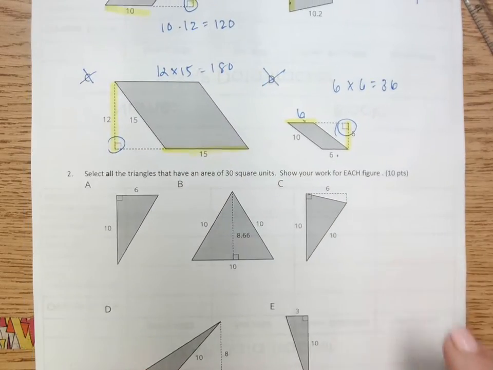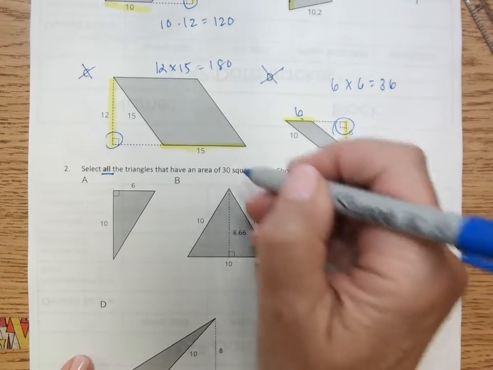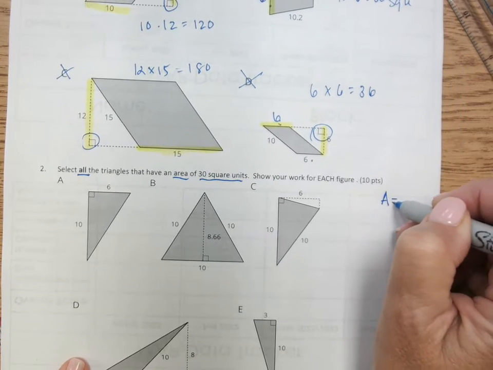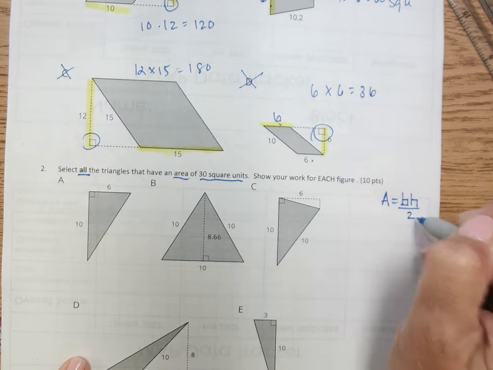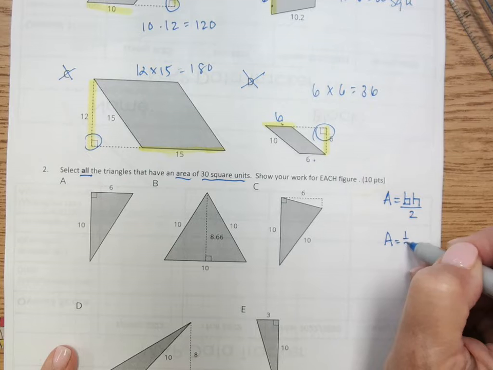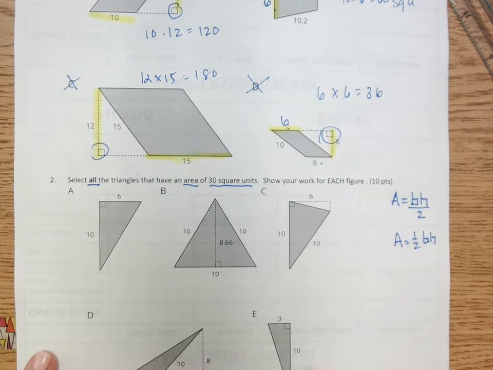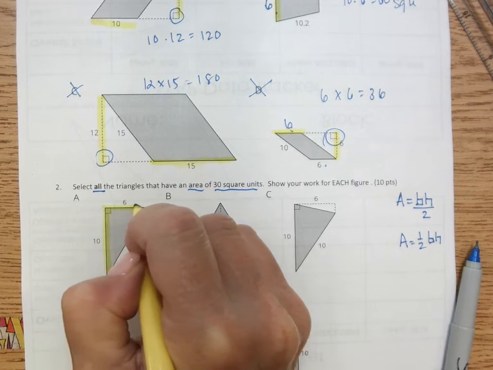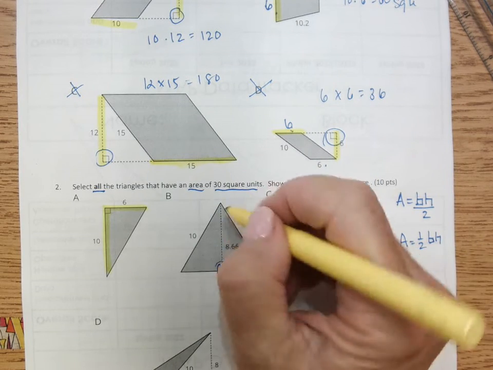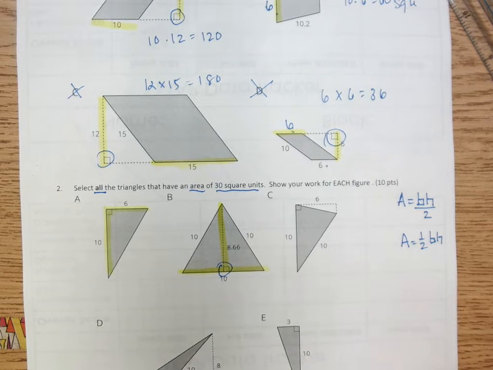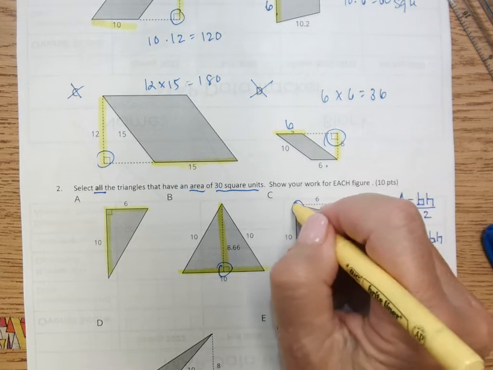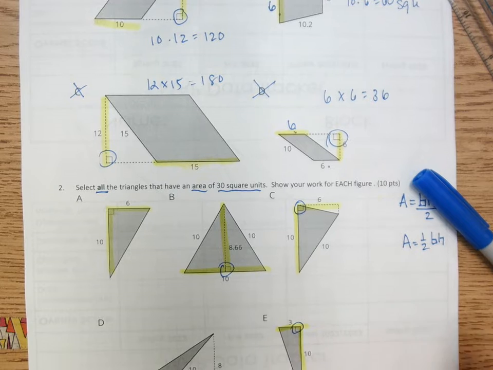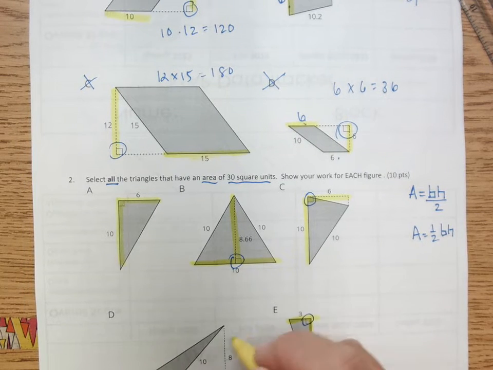All right, next one. Select all the triangles that have an area of 30 square units. So I'm going to write my formula for triangles. Area equals base times height divided by 2, or area equals 1/2 base times height. All right, so first thing I'm going to do is highlight my bases and my heights. So here's my right angle, base, and height. Here's my right angle, base, and height, and so on for each triangle.